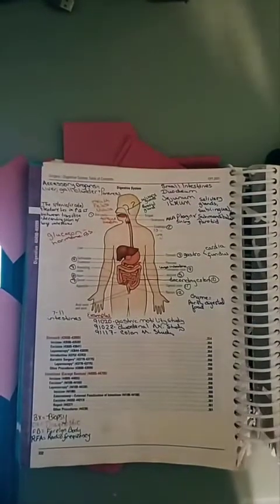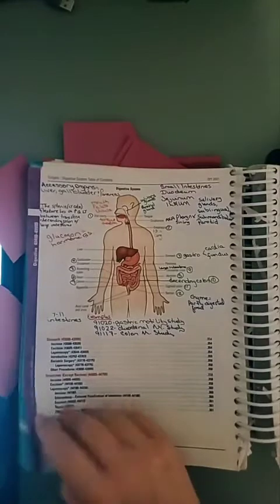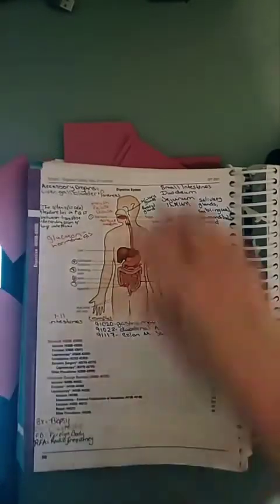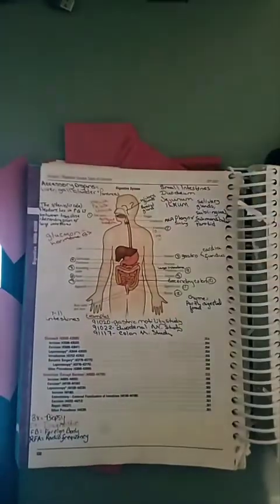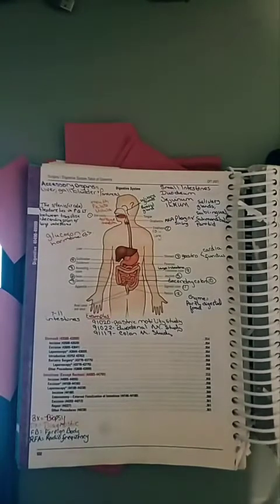I have a bunch of cool things to show you. I've tabbed them in the book with the little sticky notes for when we get a few more people on. I will go over.